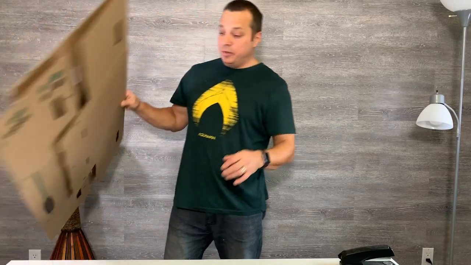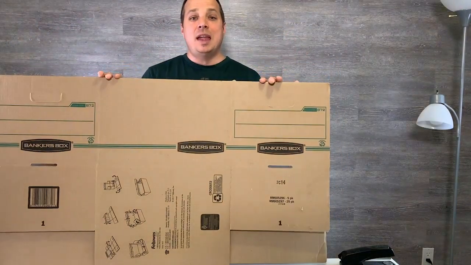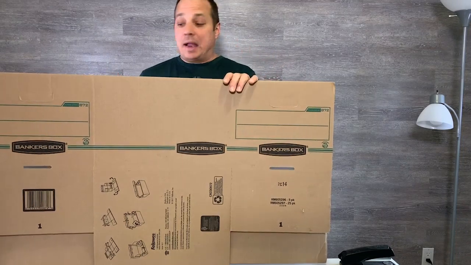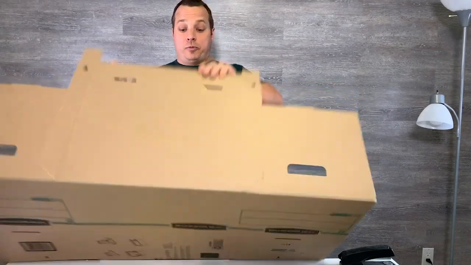So what I want to share with you today is a system that I created pretty much 22, 23 years ago, and I've been using it ever since. It is dynamic, it's amazing at what it does, and it's very simple. You literally need 7 different things. So what we're going to start with is a typical banker's box. I'm going to put this box together, and I'm going to be right back and share with you the rest of it.